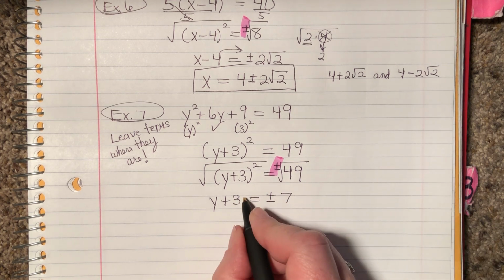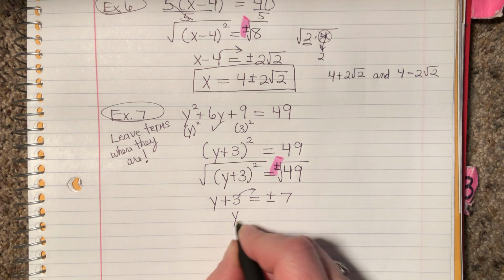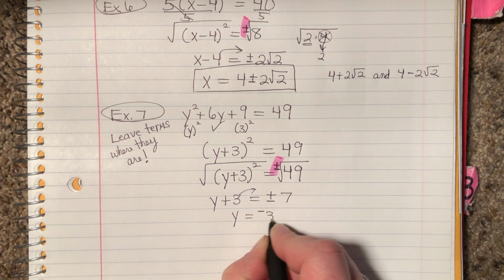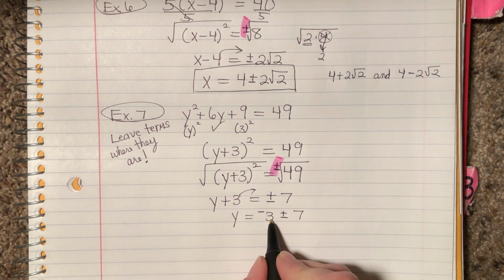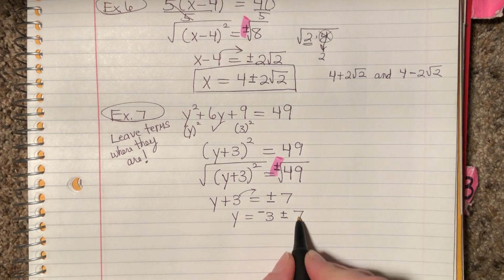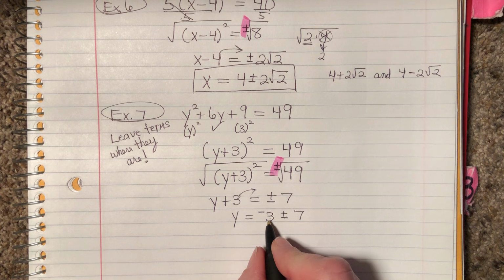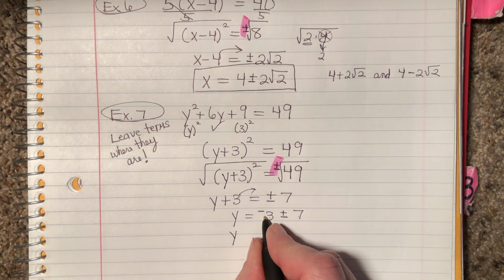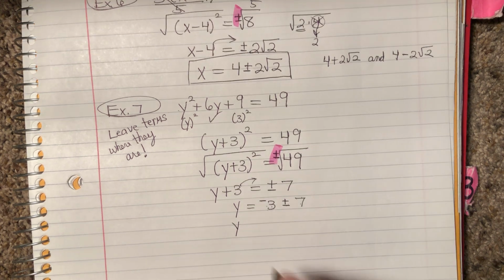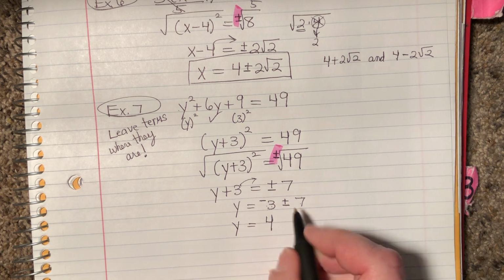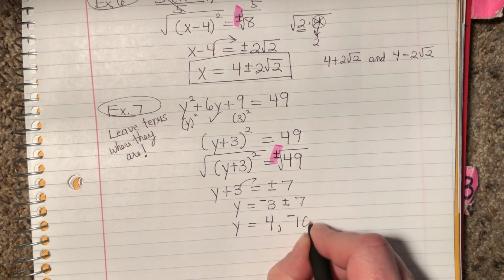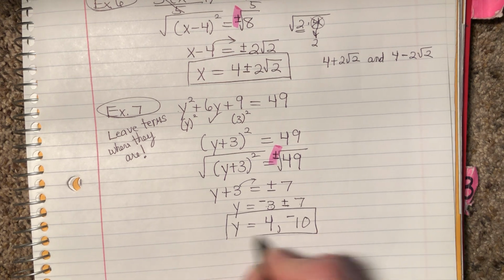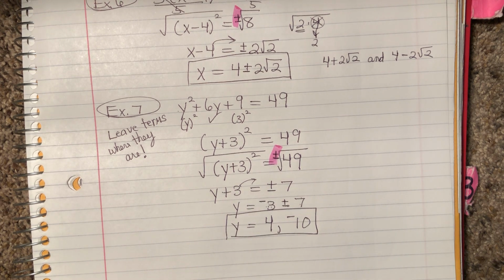Now I'm going to put the 3 on the other side, and so y equals negative 3, remember to change sign, plus minus 7. See, I put it in front of the plus minus, so the plus minus is between the two numbers. That means I have negative 3 plus 7, so that makes a 4, and I have negative 3 minus 7, and that makes a negative 10. So those would be my two y-intercepts.